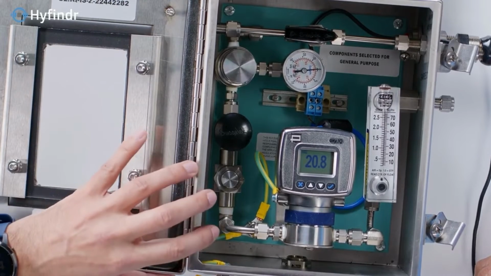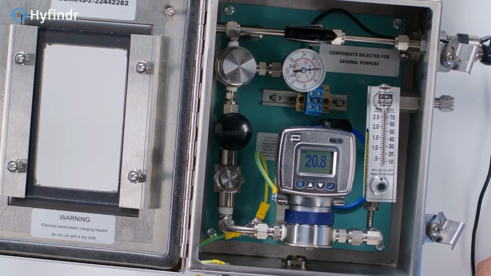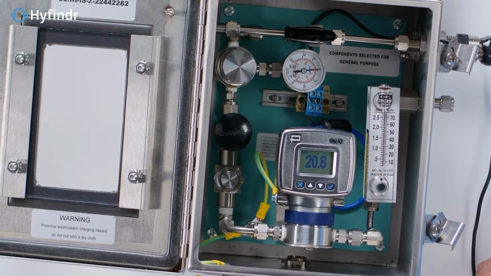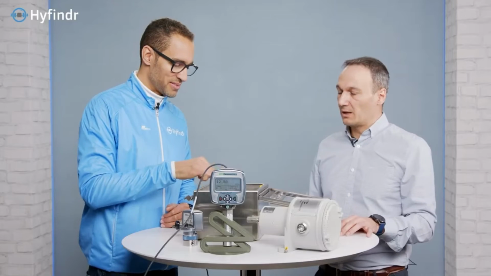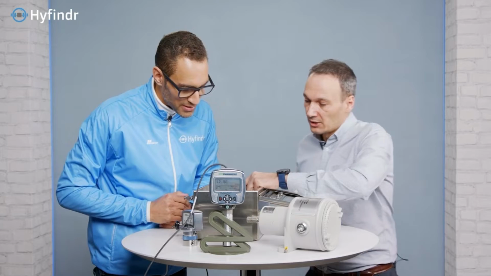Why do we need to have this? Yes. We need to condition the samples to the technology, to the measurement. The sample, the process gas, might have high pressure, right? But the high pressure is not good for the fuel cell. We need to reduce it to allowed levels. The fuel cell is at the bottom of this. It's here inside. Okay, so it needs to be reduced.